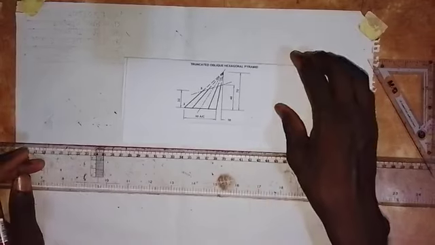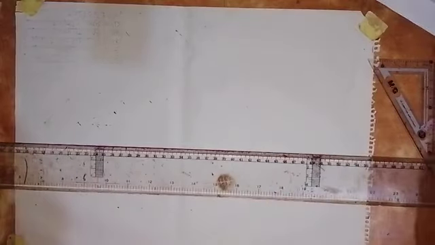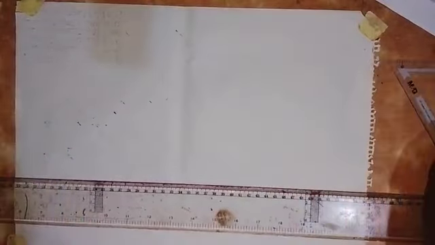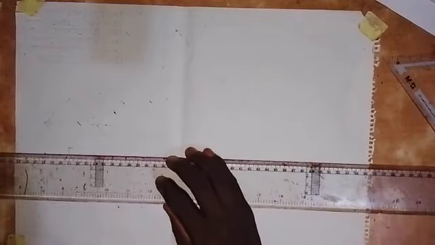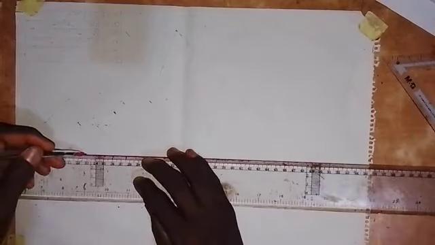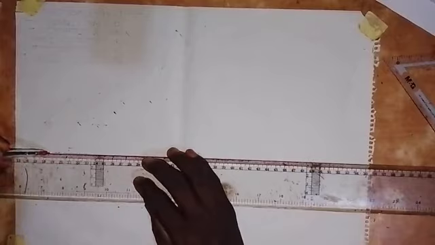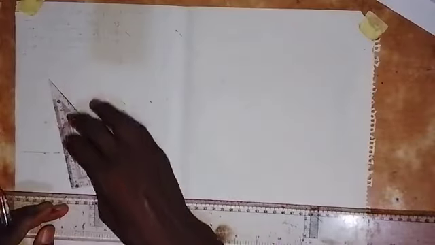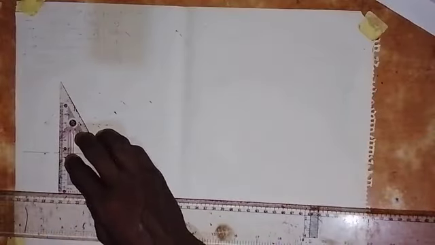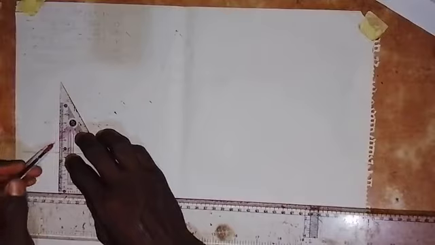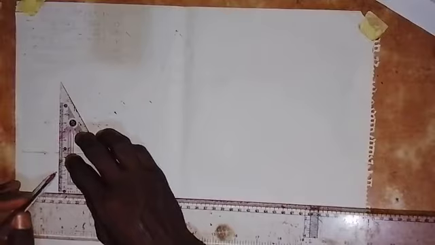So let's see how this construction can be done. What we are going to do first is to draw the hexagonal base. So I'm going to draw a horizontal center line here. The next thing that we are going to do is draw a vertical center line, just a short vertical center line. So we have it like this.